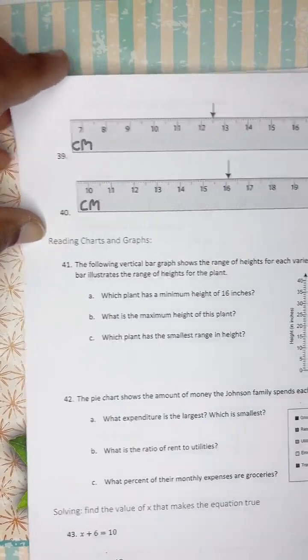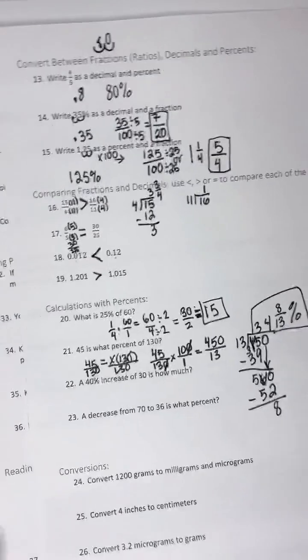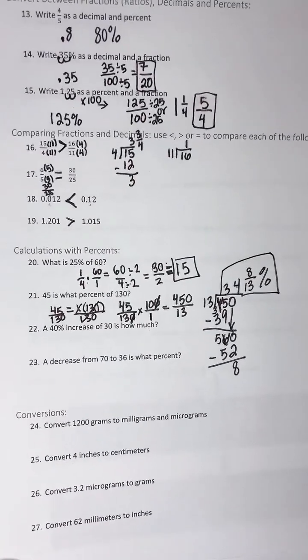We do have a little bit more on this test to do. They do have some statistics. I got to figure out how I'm gonna position my phone for the long problems.